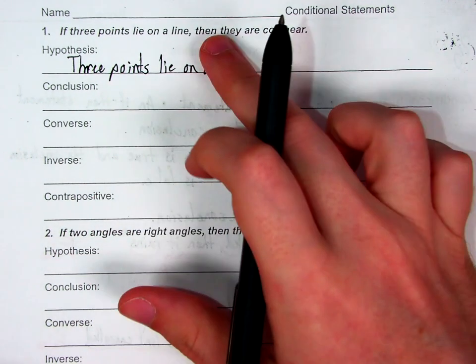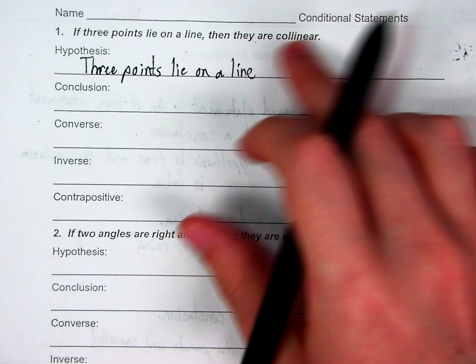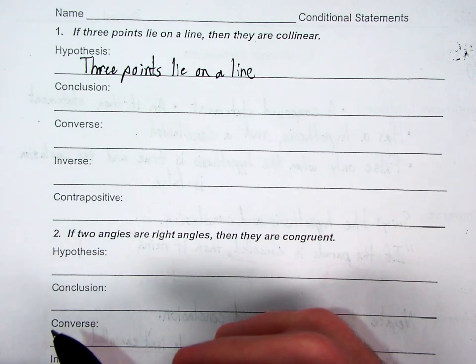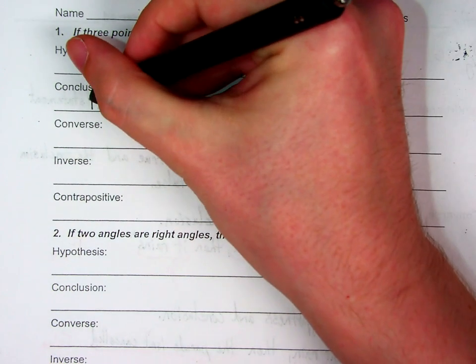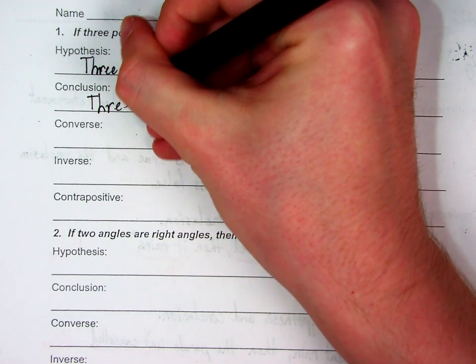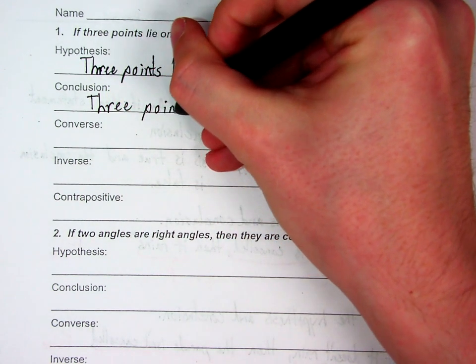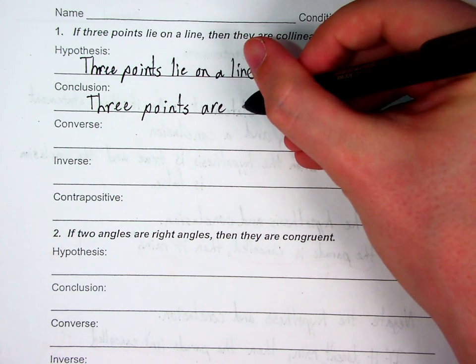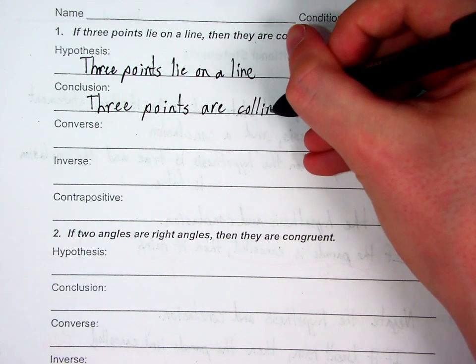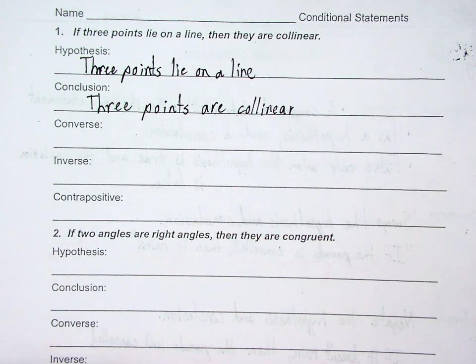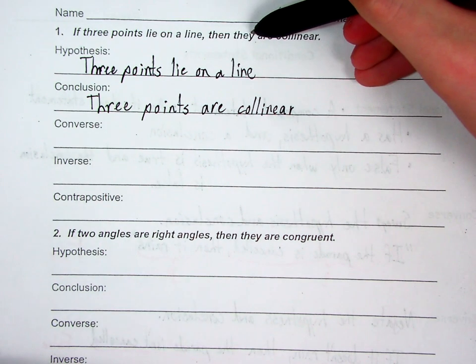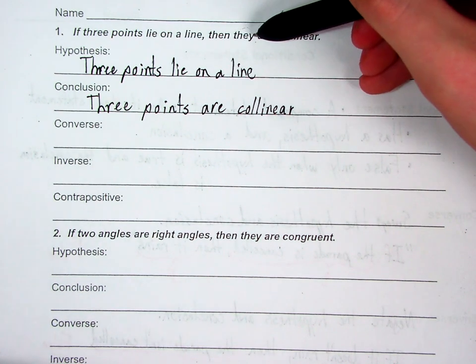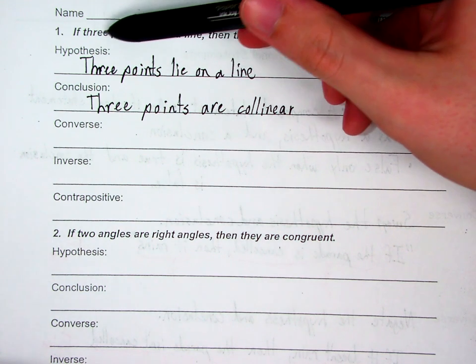The conclusion is what follows the word then. You see they are collinear. We could specify that 3 points are collinear. We don't need to keep it exactly the same. If you want to be clear about what they is, the 3 points.